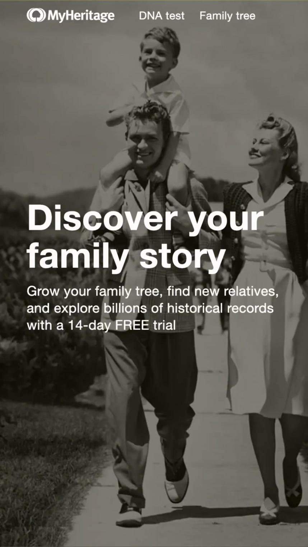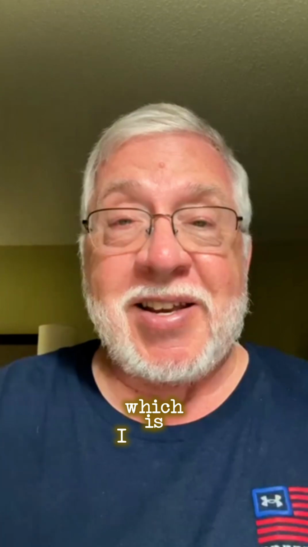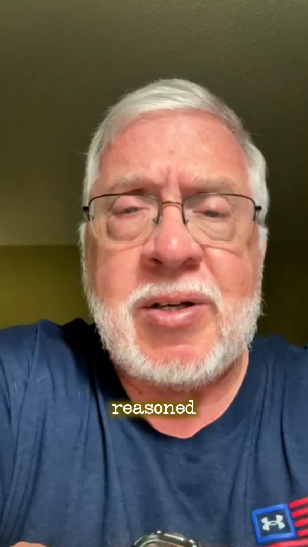Then I put it into MyHeritage.com, which is basically a genealogy website. It took the same photograph without the border. I didn't use the border for ChatGPT because I didn't want to give away that clue. It came back almost right away. As soon as you upload it, it does a date estimate, and it said 1958. Of course, it also said plus or minus 6 years, which is, I guess, how they protect themselves. But spot on, really.